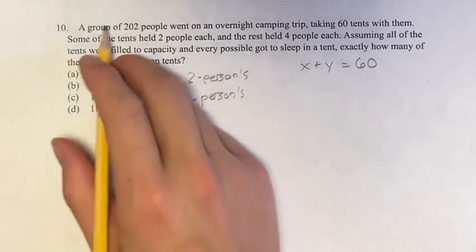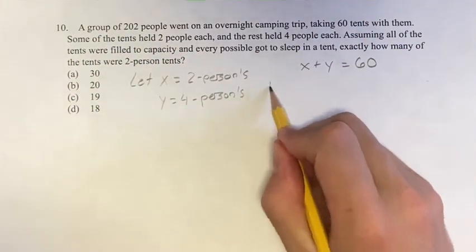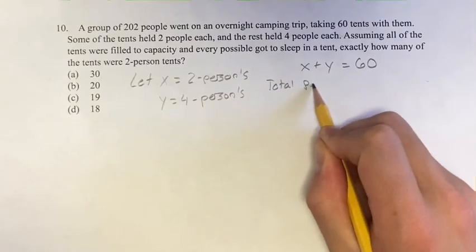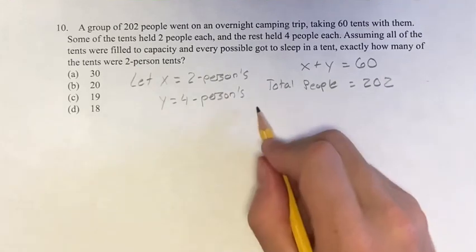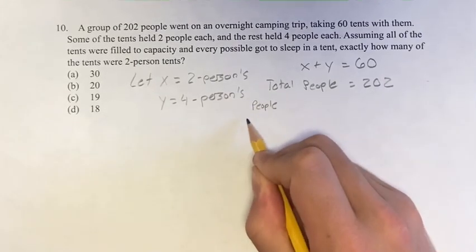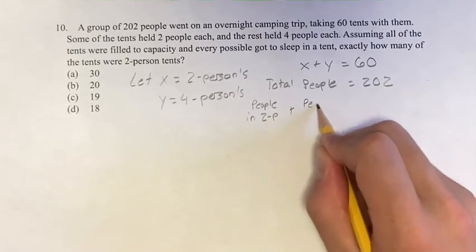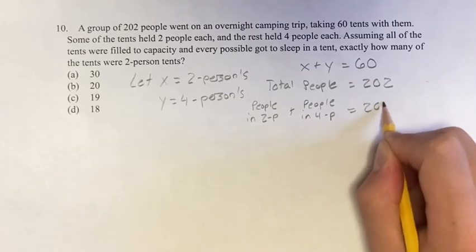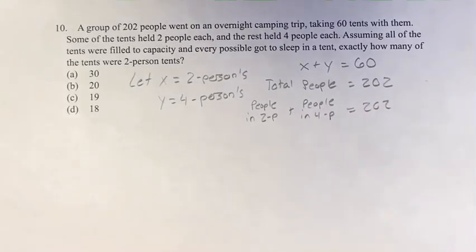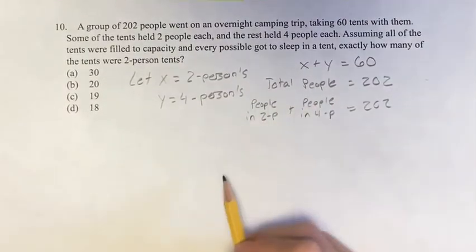Now, the total number of people is 202. So this can be a little bit more complicated of an equation, but it's not too bad. So total people equals 202. And so the people sleeping in 2-person tents plus people sleeping in 4-person tents together are 202, right? Because we're told that every person got to sleep in a tent, so everyone is either in this group or this group.